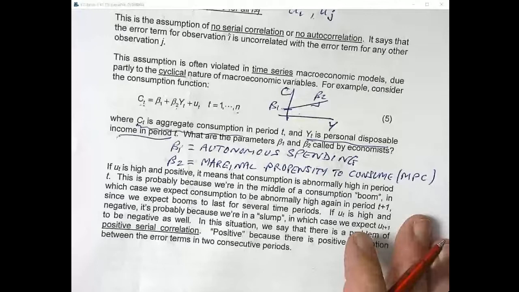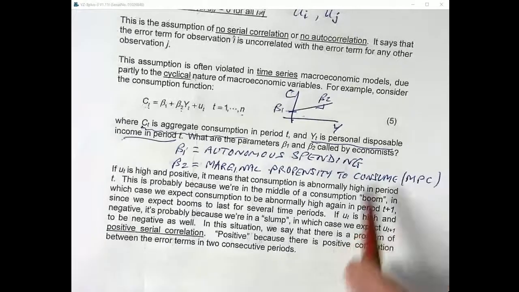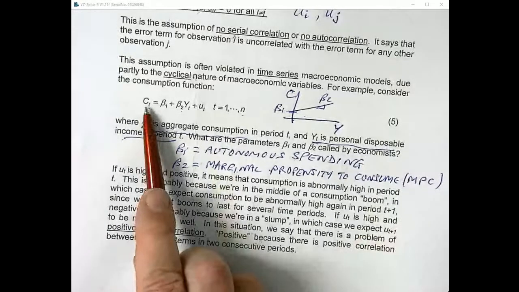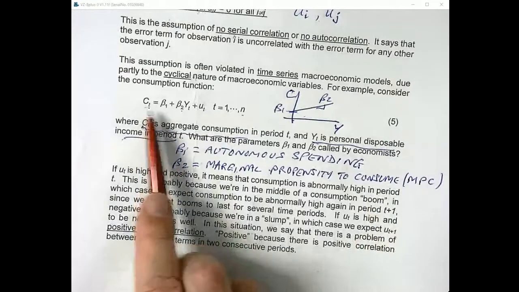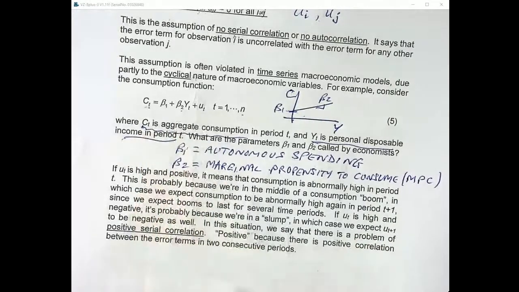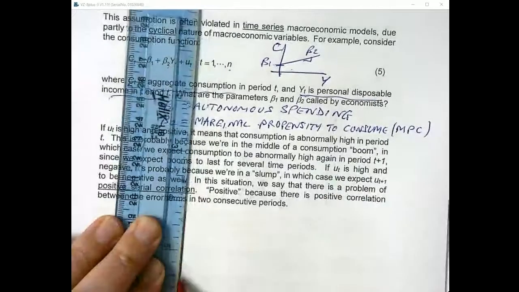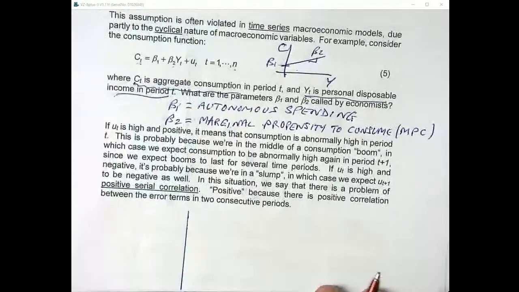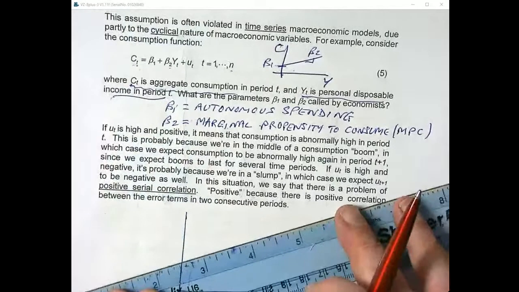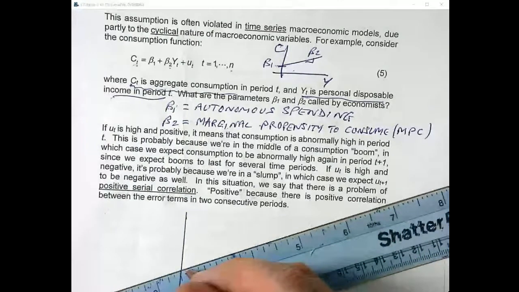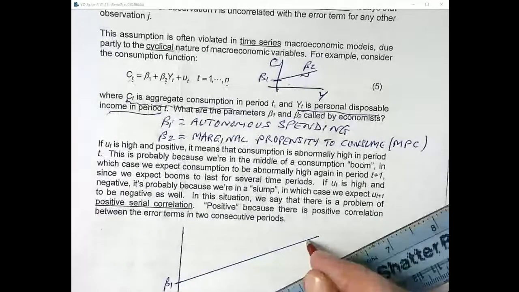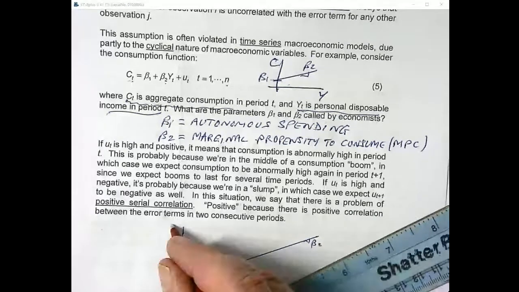Anyway, this is the model that we're talking about. We're thinking about a simple regression of aggregate consumption on aggregate income, and we have data on these two variables, and we're trying to estimate the consumption function. As I've just said, there's the intercept and there's the slope. We've got consumption and we've got income.